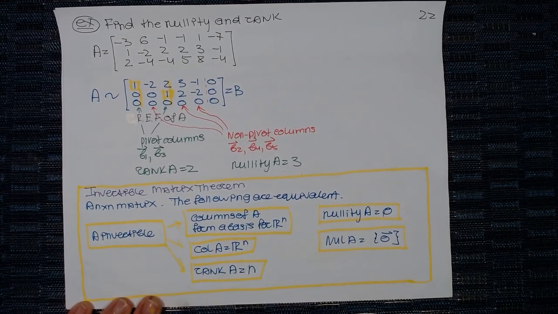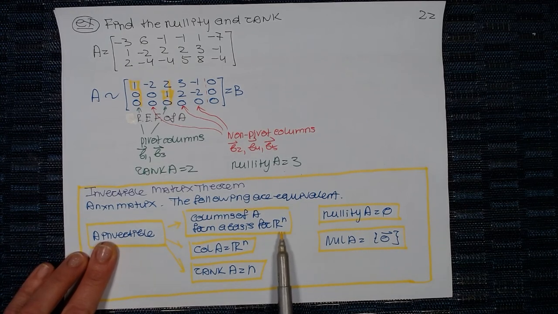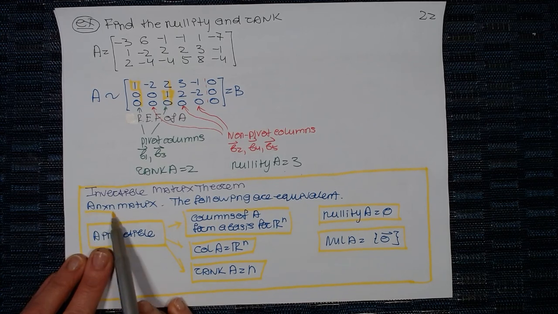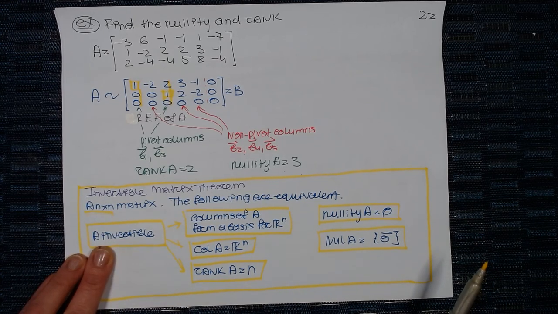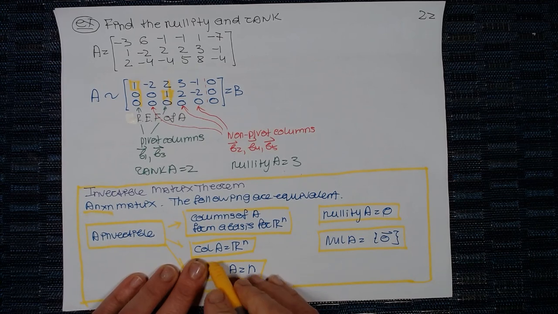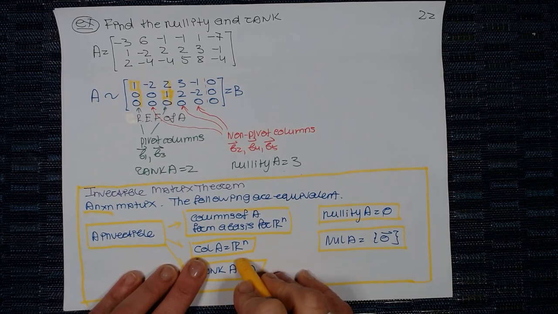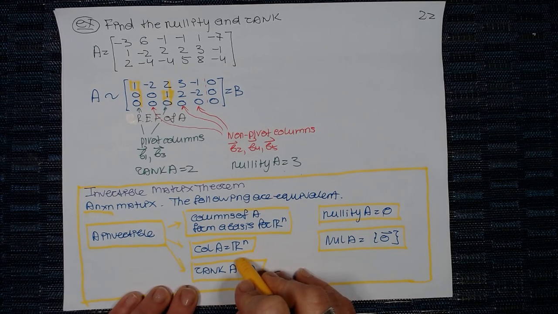If A is invertible, the columns of A form a basis for Rn, and I'm looking at n by n matrices. Now, if the columns of A form a basis for Rn, it means that all of my columns are linearly independent, so the column space of A equals Rn.